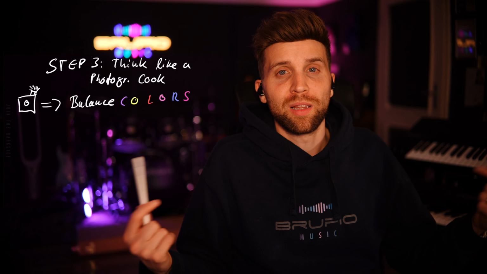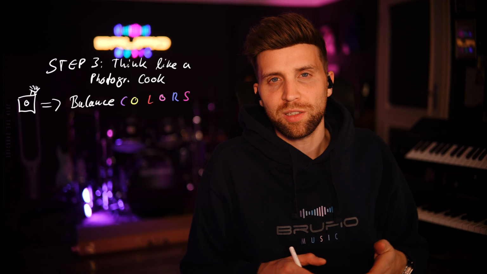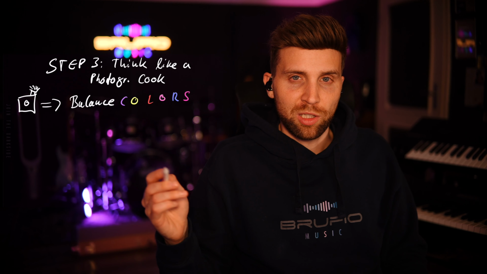The same like we have to do with our songs. Of course, you want to have the colors looking the same on every device that people are looking at it. That's what we want to do with our EQ as well.